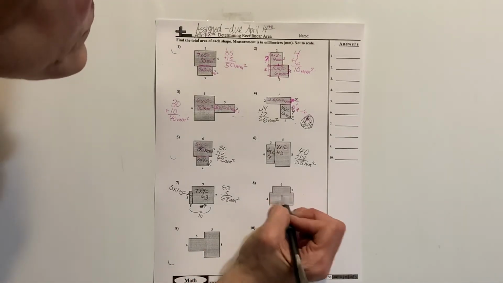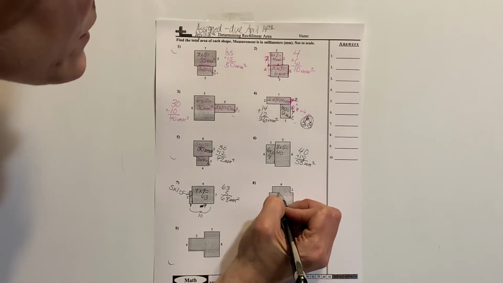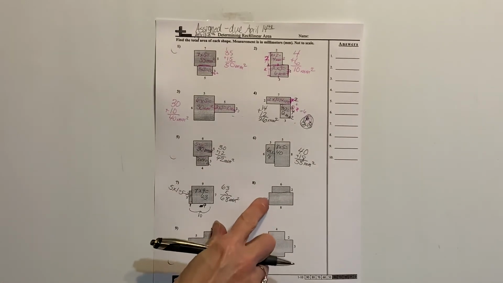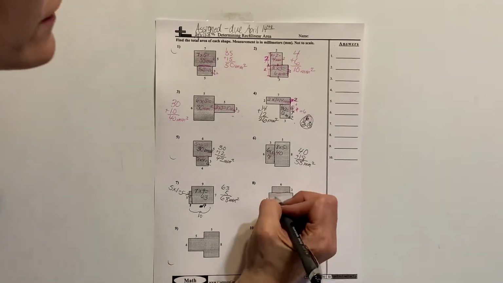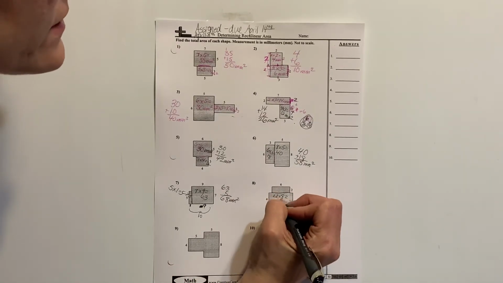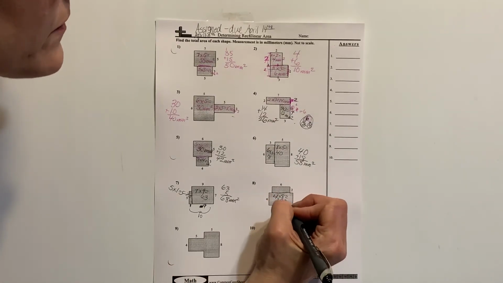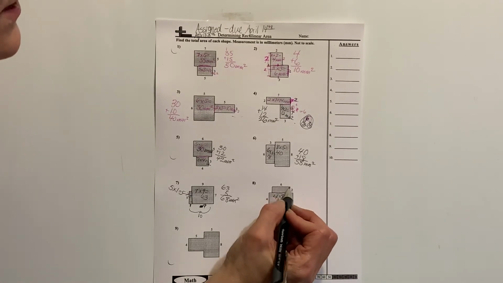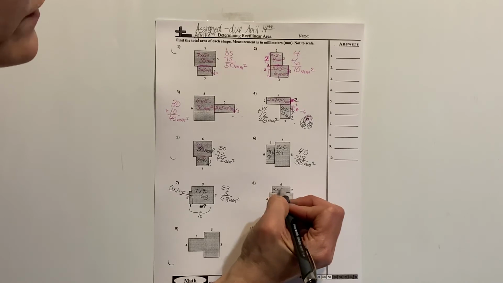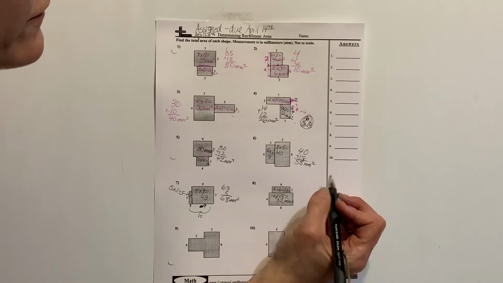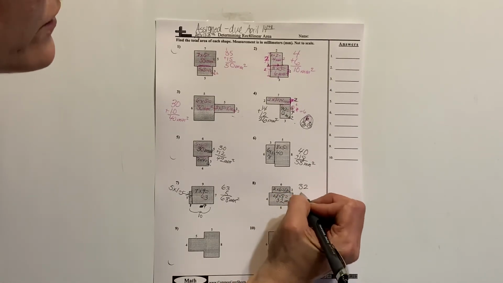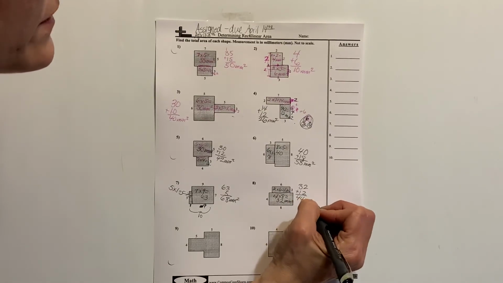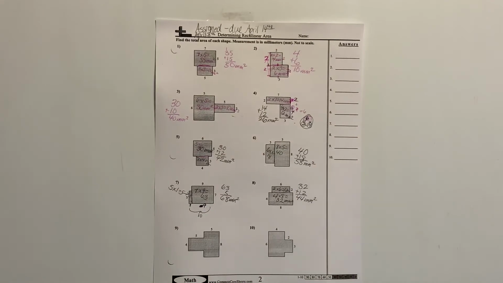All right. Let's go ahead and break this one up right here. We've got length times width. 4 times 8 is 32 millimeters squared. And then we have length of 2, width of 6, that equals 12. So we've got 32 plus 12 gives me 44 millimeters squared.